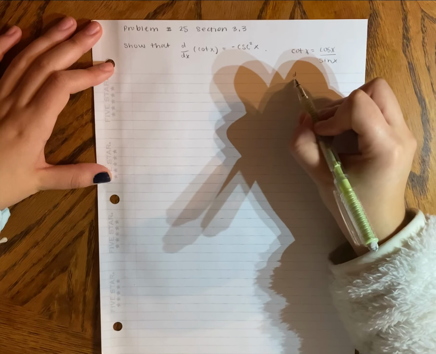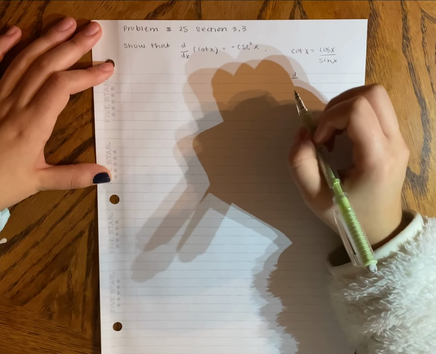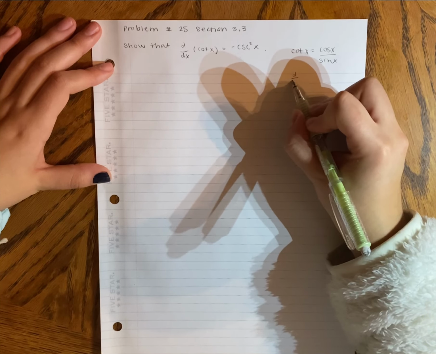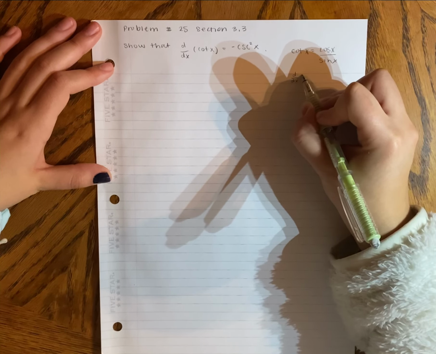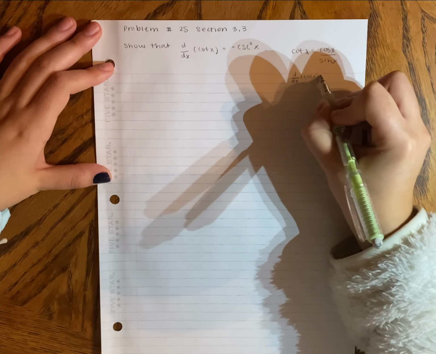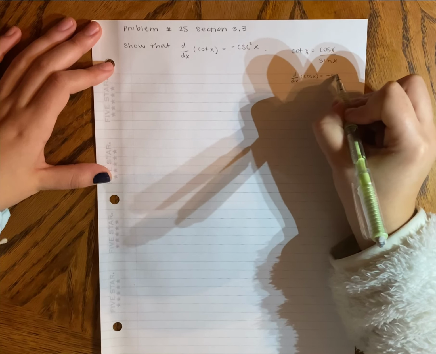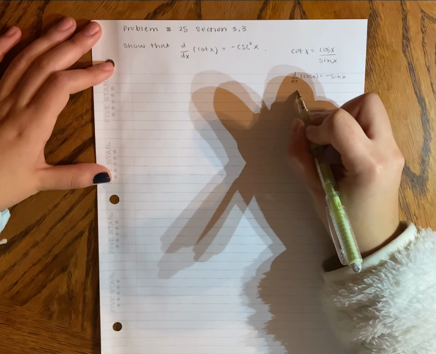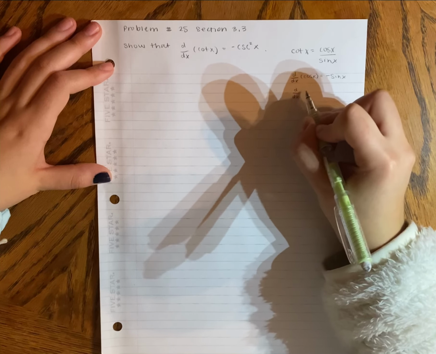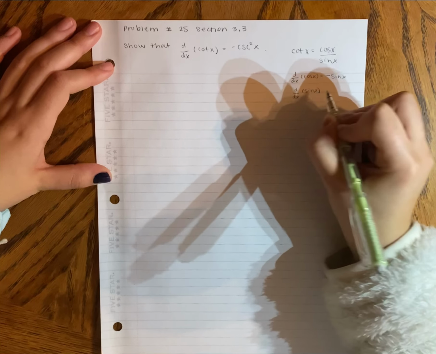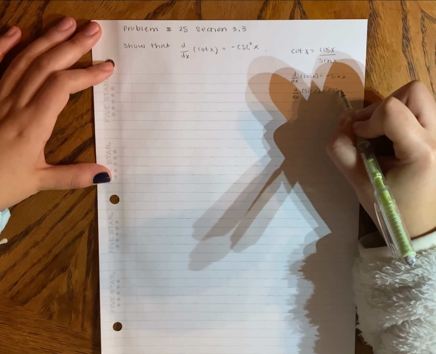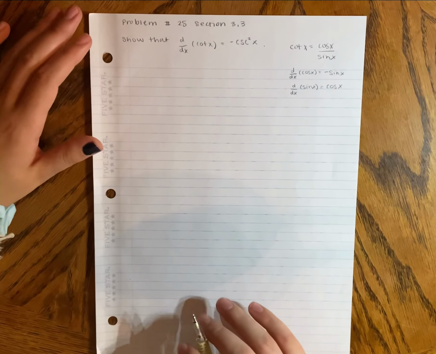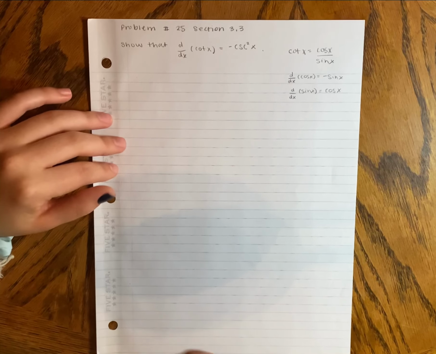We also know from the rules of the derivatives of trigonometric functions that the derivative of cosine of x is equal to negative sine of x, and the derivative of sine of x is equal to cosine of x. So that's what we know so far and what we can use.